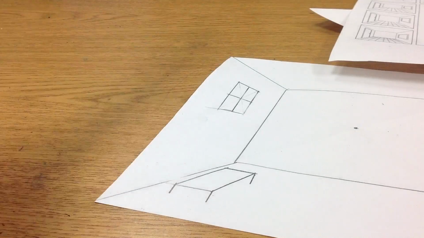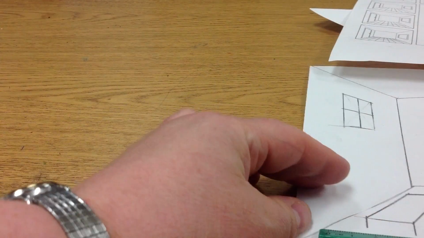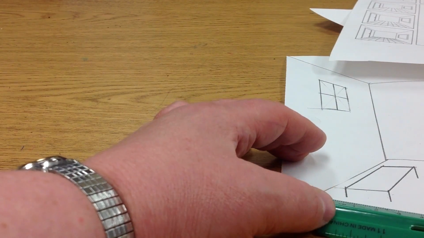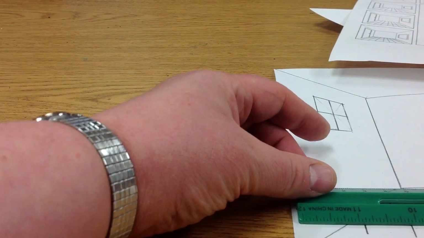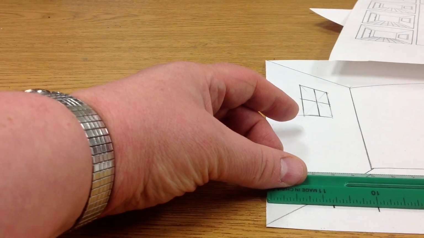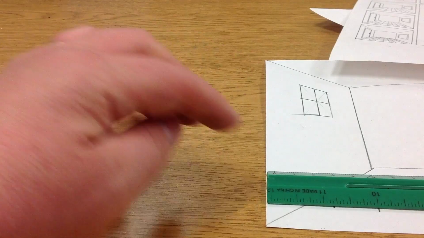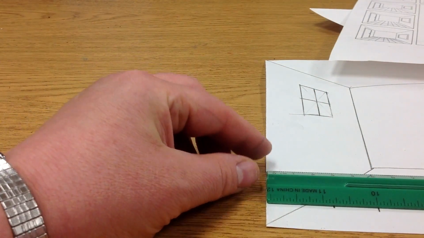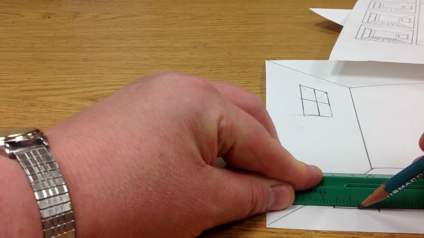Very good. Now, I need to make a horizontal line to connect them. Do not just simply connect them. If you do, they'll be crooked because one's too long. So I'm going to make this line flush with the side of the paper. And I can always erase the extra later. I'm going to connect the two lines. Notice how carefully I line up my ruler so it's flush.